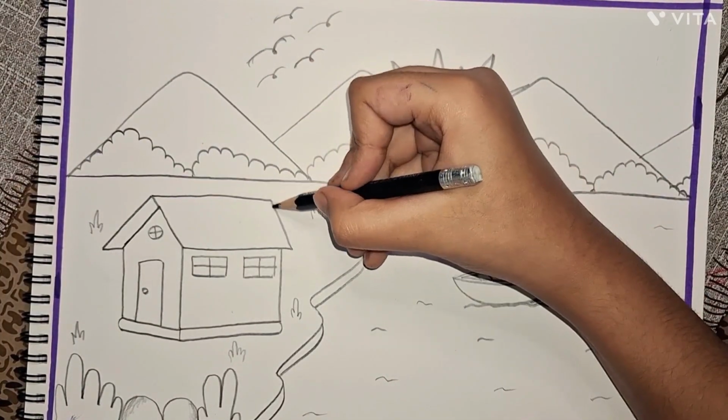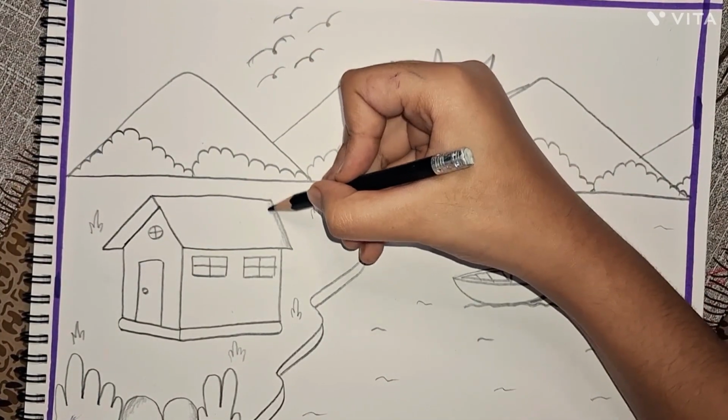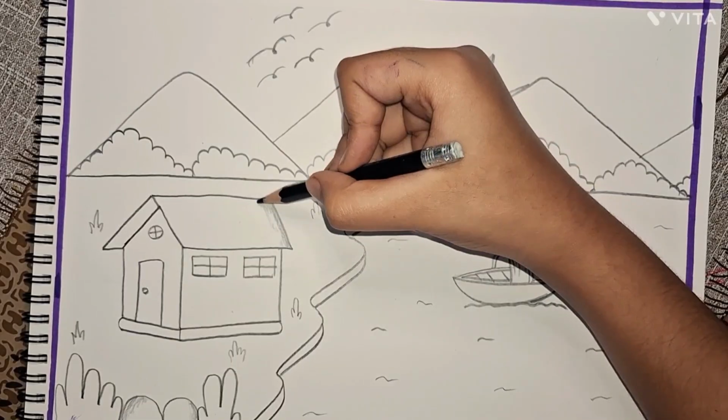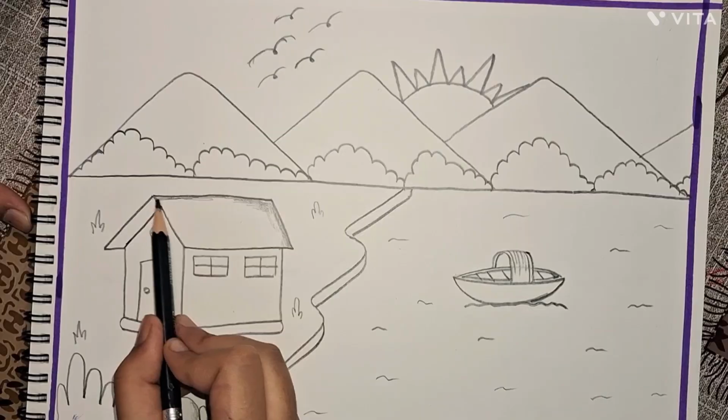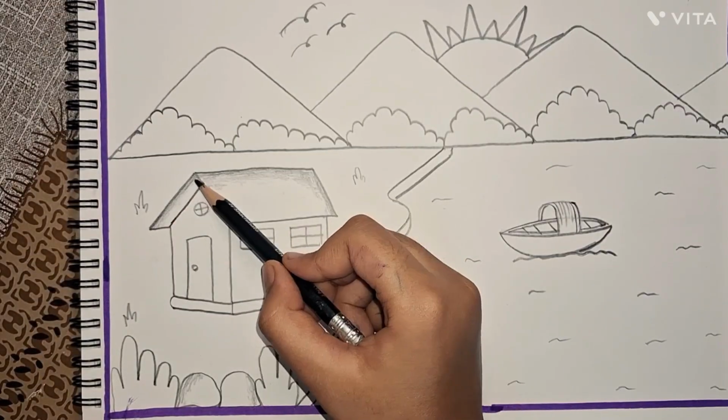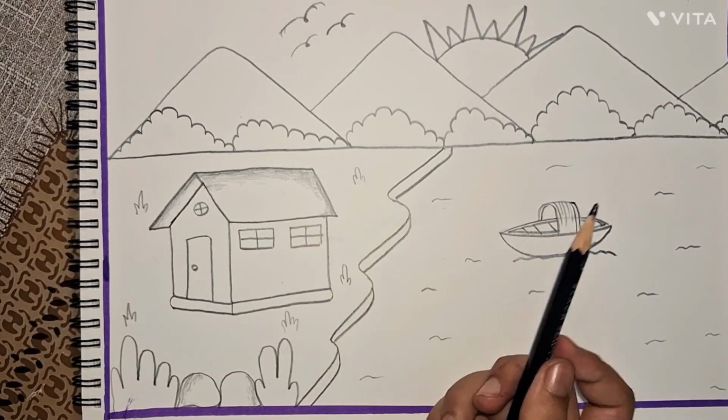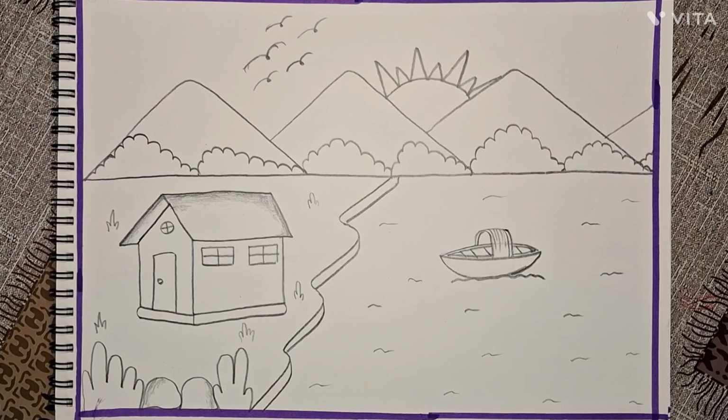And I'm shading in the house. After shading, you can also blend with a Q-tip or cotton. And our drawing is done.